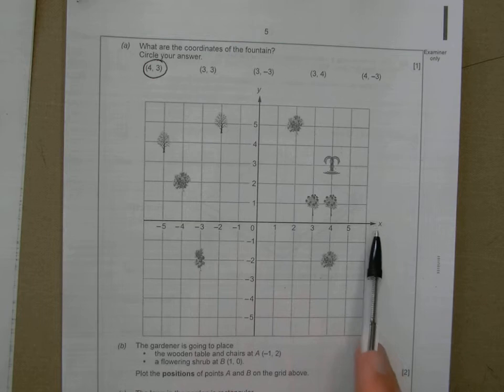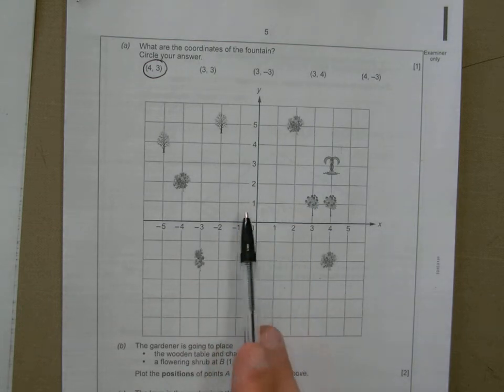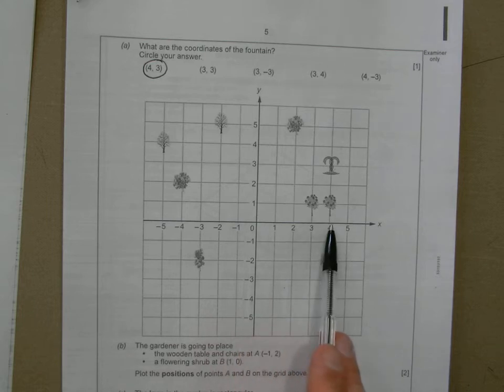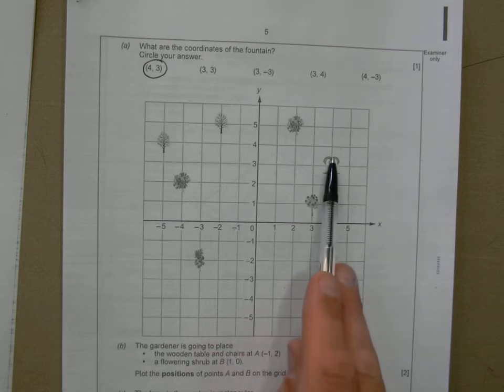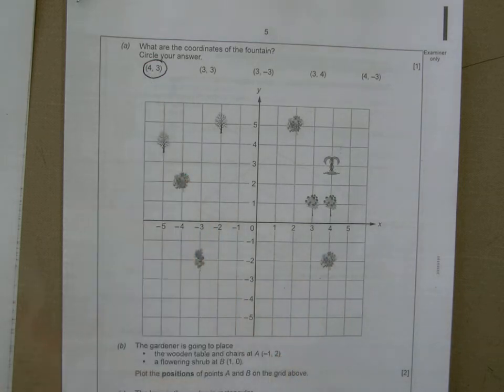One good way of thinking about it is the alphabet: x comes before y. So you go along the x direction first. To get to that fountain, I've got to go across to positive 4, and then I've got to go up to positive 3. So that's why I choose that one, positive 4, positive 3.